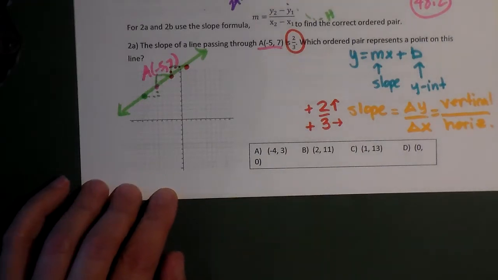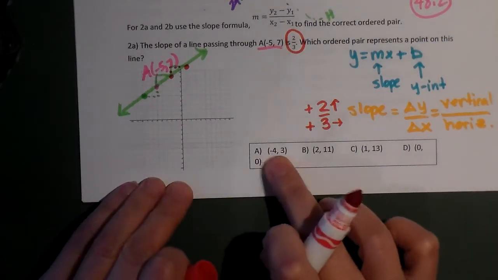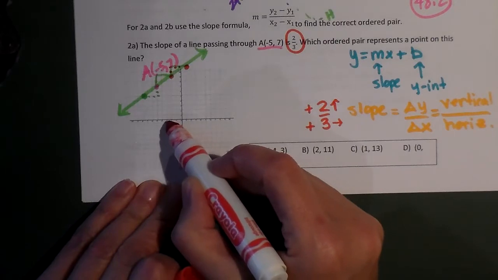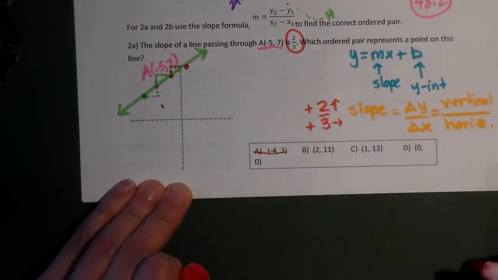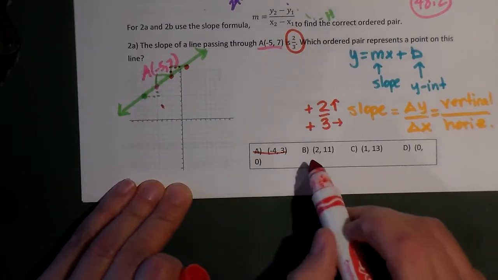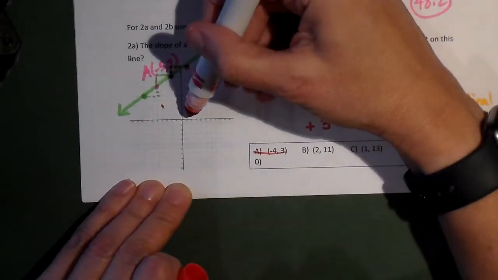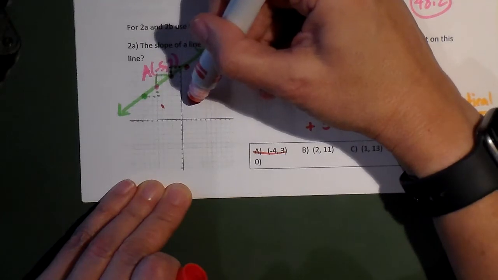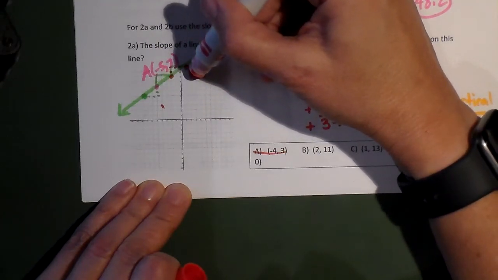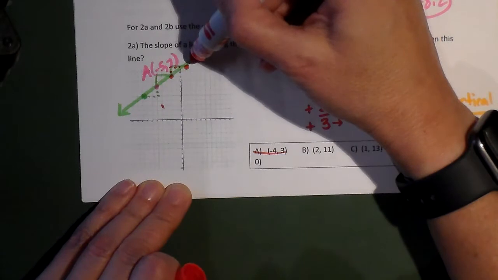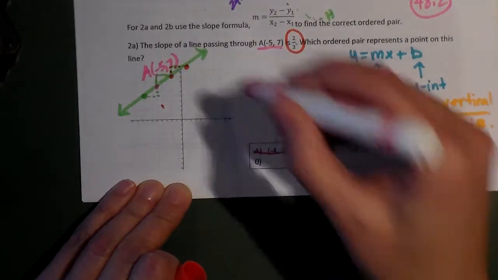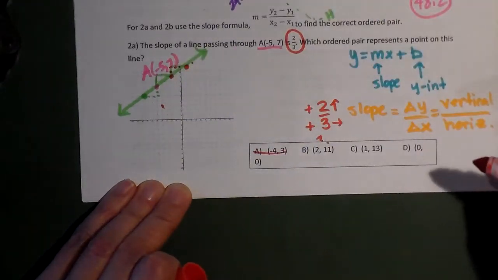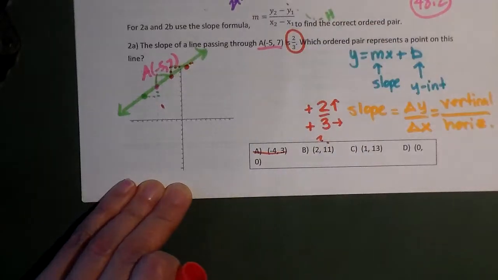Well, the first one is negative 4, positive 3. So let's look at that. 1, 2, 3, 4, up 3. Nope, that's not on our line. The next one is 2, comma 11. So over 2, then up 1, 2, 3, 4, 5, 6, 7, 8, 9, 10, 11. That's close, right? That's possible, so we can't really discount that yet. That's kind of going to be up in this area here, 2, 11, maybe around in that area.